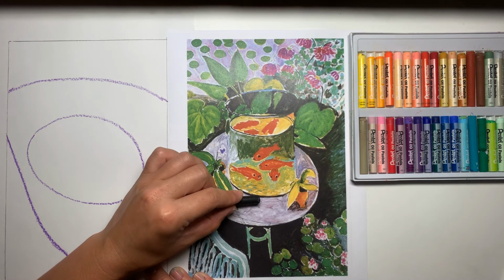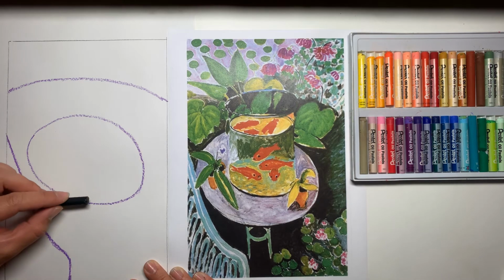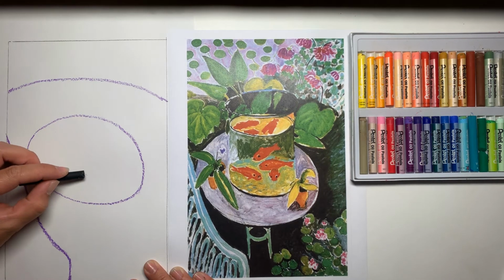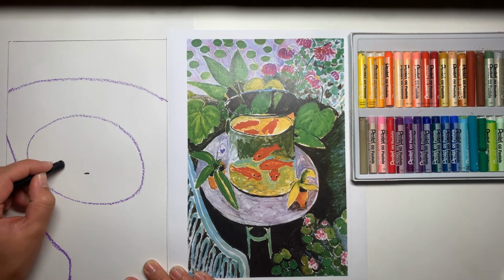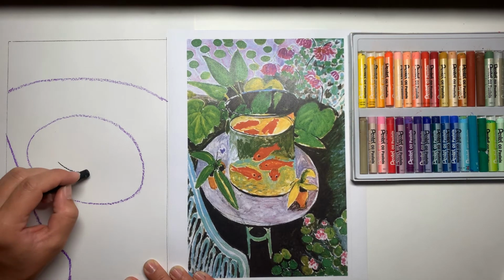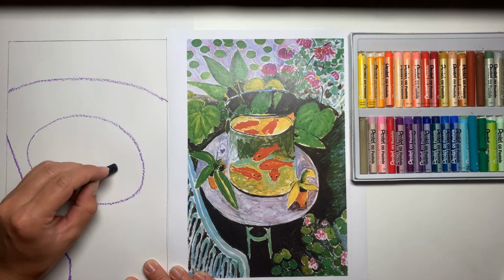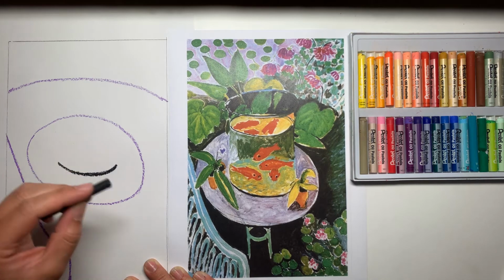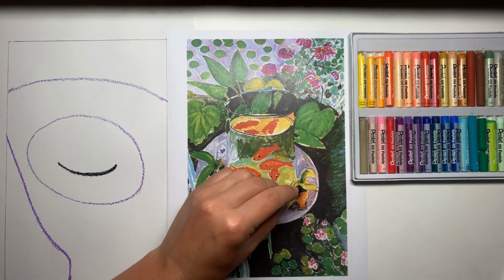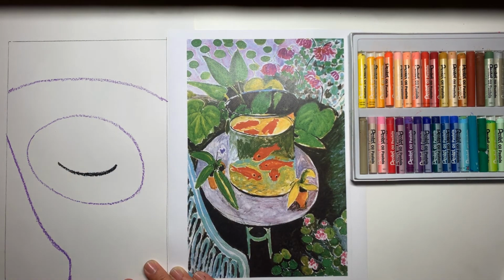So it's just about a third up. Make a little mark. And then I'm going to do a curved line, curving over, connecting to my mark over towards the right. So that is this shadow, this harsh shadow underneath the fish bowl.